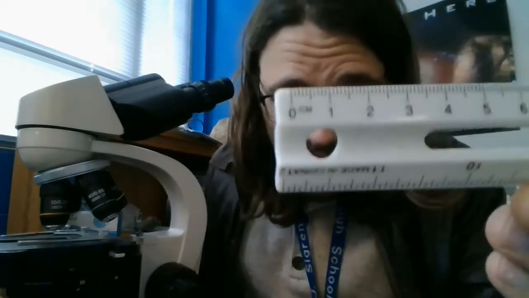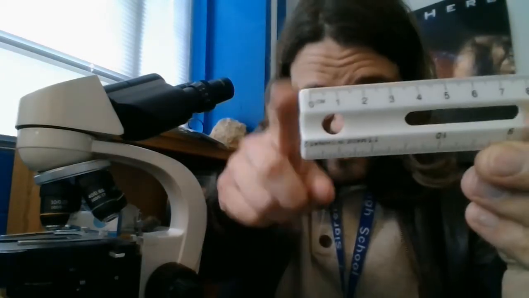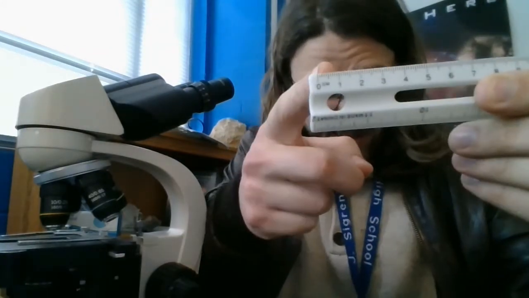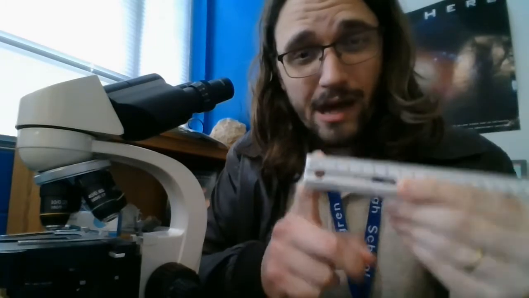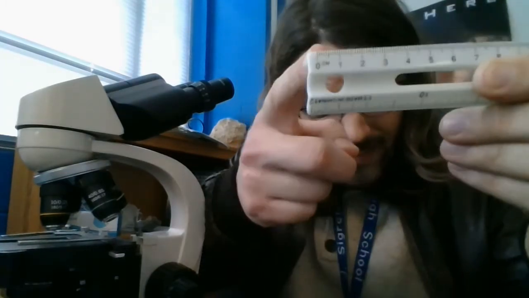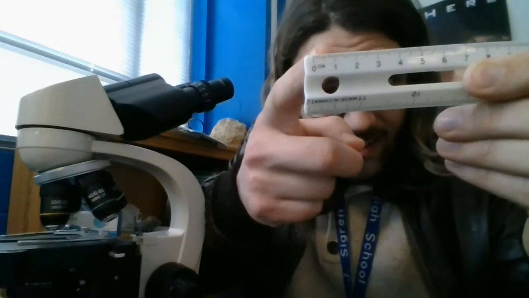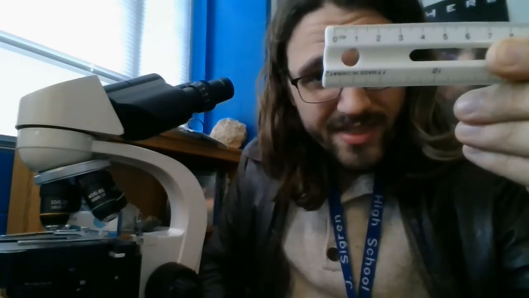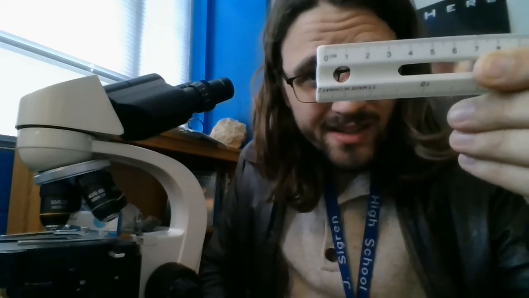And a millimeter looks like those little marks right there. So these are millimeter marks. A micrometer is if you took one of these little marks and divided it by 1,000. So you can imagine if you took this little mark right here and divided it by 1,000, you would have 1,000 micrometers or microns.